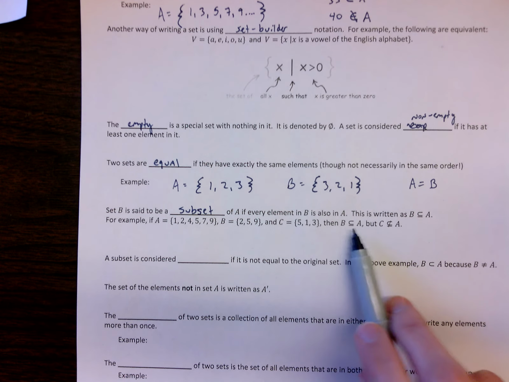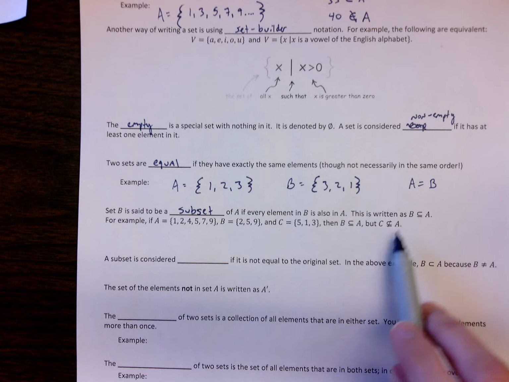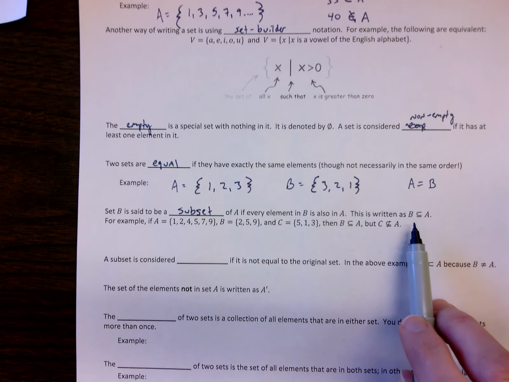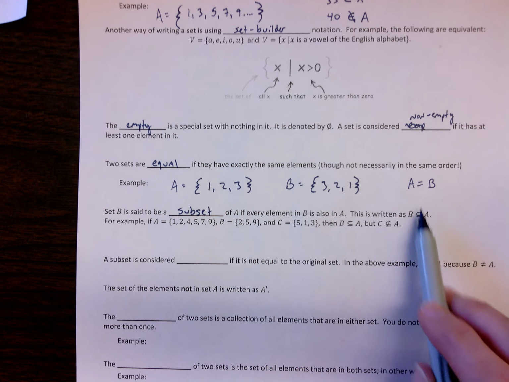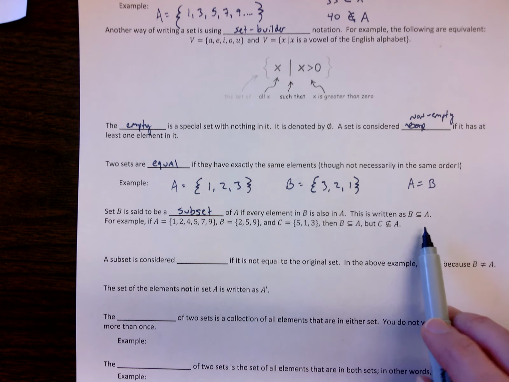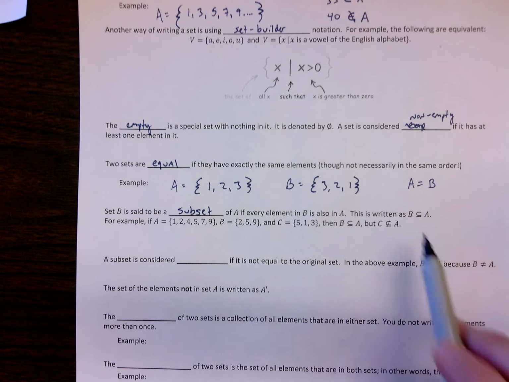Okay? And when you look at these symbols, it kind of looks like a less than or equal to symbol, right? It's sort of the same idea. And if this were a less than symbol, you'd be saying that set B is smaller than or equal to set A. And that's essentially what we're saying here. It's included in the same elements and it's just smaller than A.